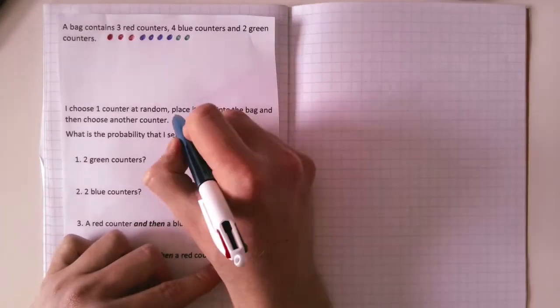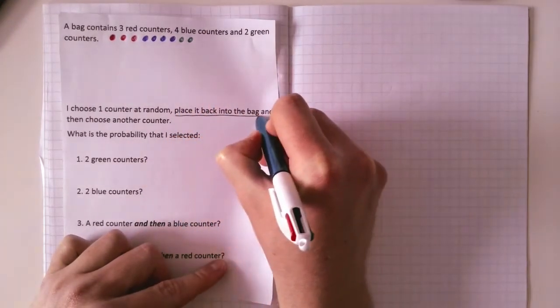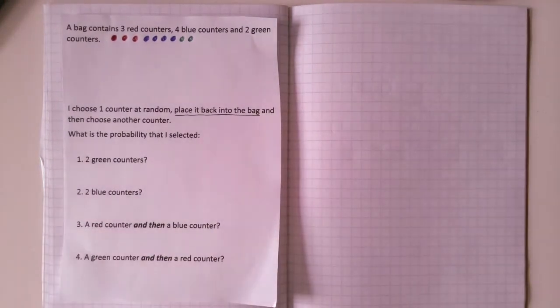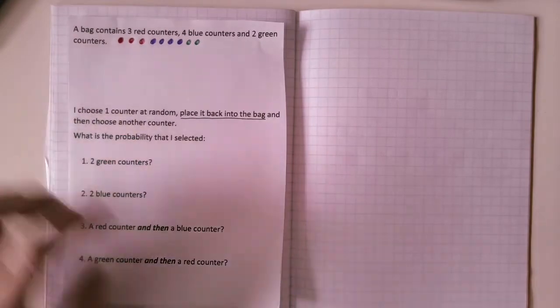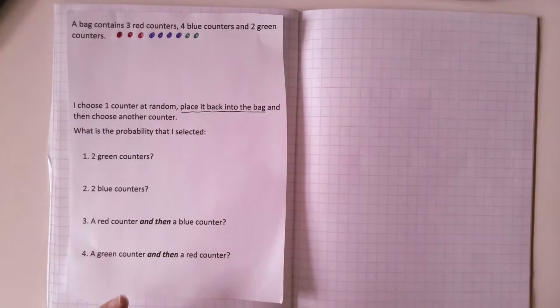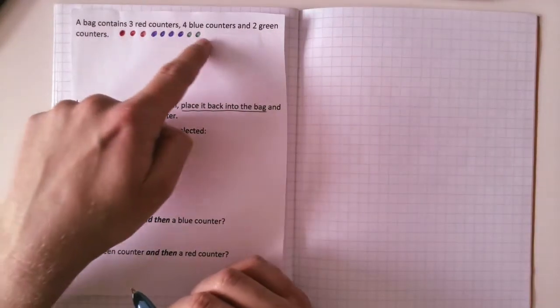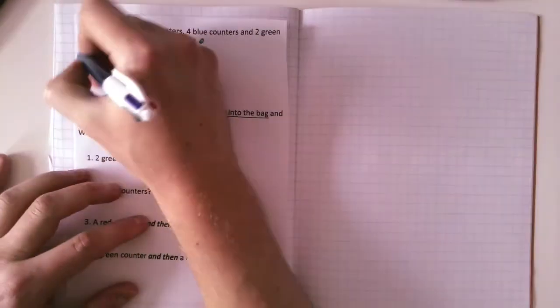Now the important bit here is that after I choose the first counter, I place it back into the bag, which means that the probabilities for my second choice are exactly the same as the probabilities for my first choice. So what that means is the outcome of the first choice has absolutely no impact on the outcome of the second choice. So it means that these are independent events. Now the first thing that I'm going to do is work out the probability of selecting a red counter, a blue counter and a green counter from the bag.